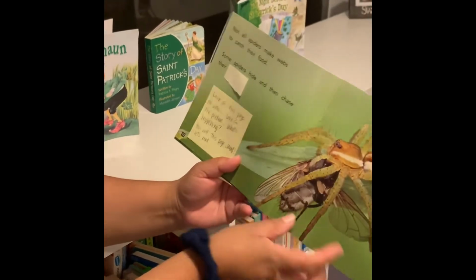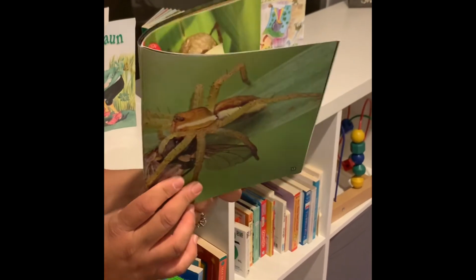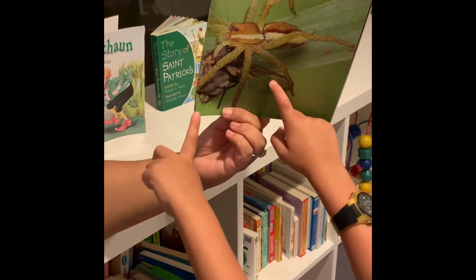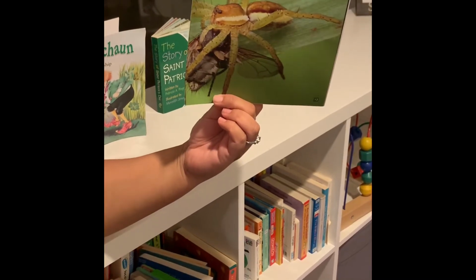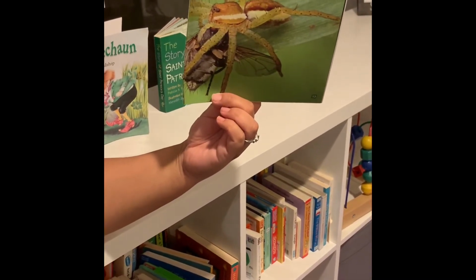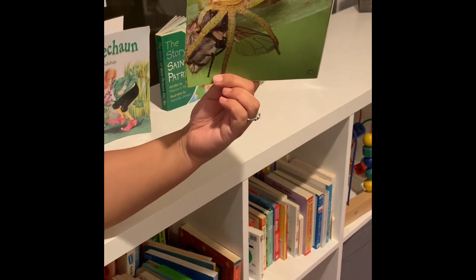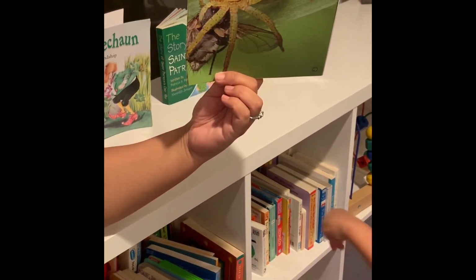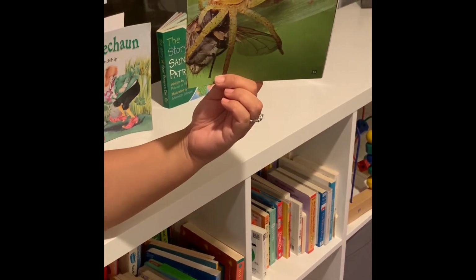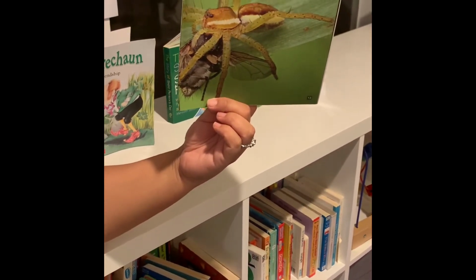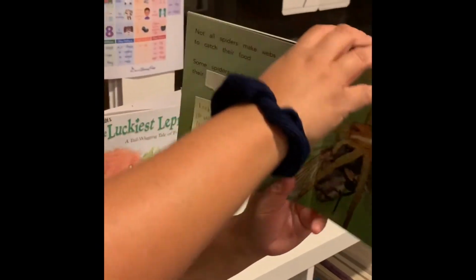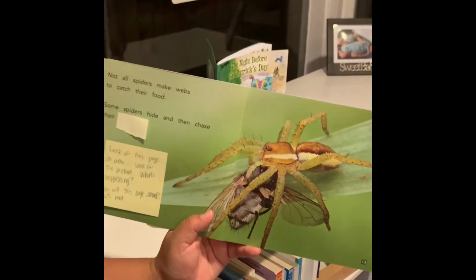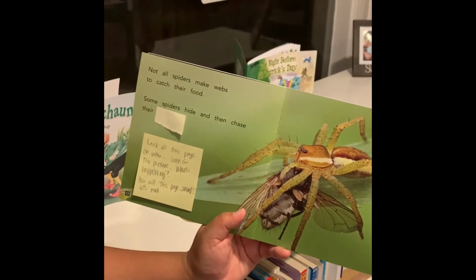Ooh, look at this picture. Wow, what's happening here? It's catching a fly. Oh my goodness, the spider's catching a fly, but wait, I don't see a spider web. What? He's doing it like this so he can wrap it up with his own self. That's what I was saying earlier. Oh, that's right. Maybe he's holding it himself. Maybe he caught it. So let's read to see what's happening.